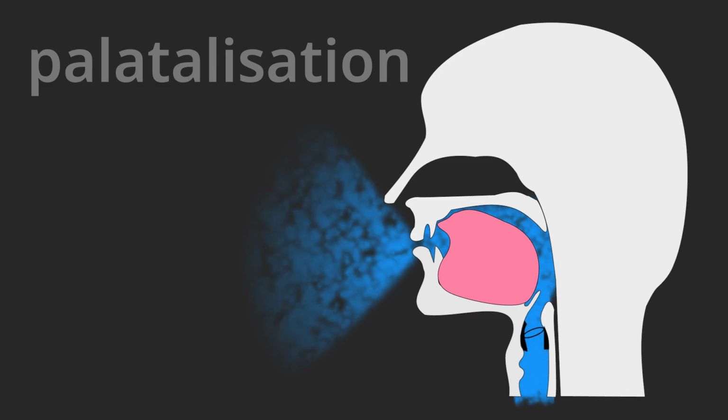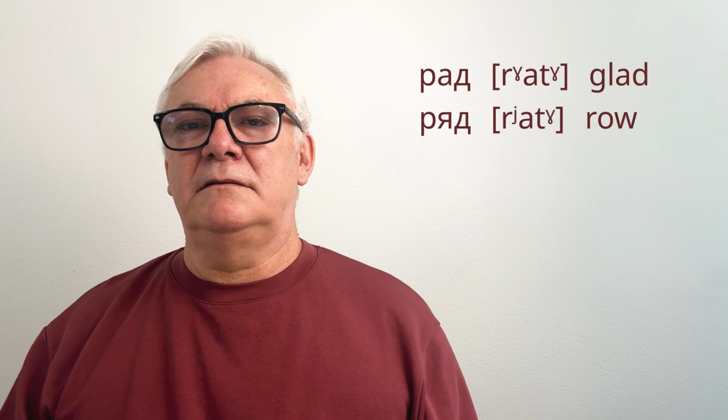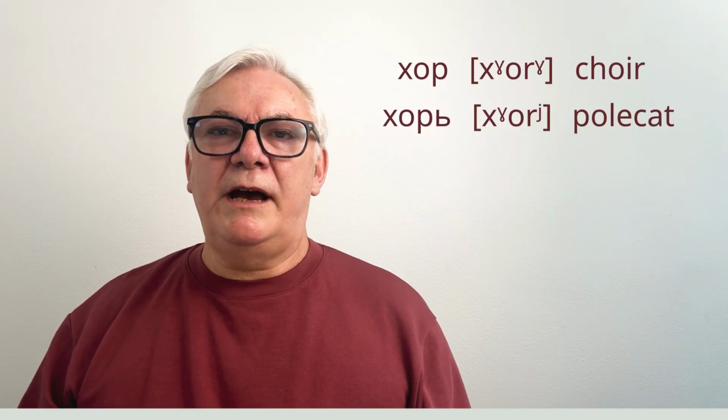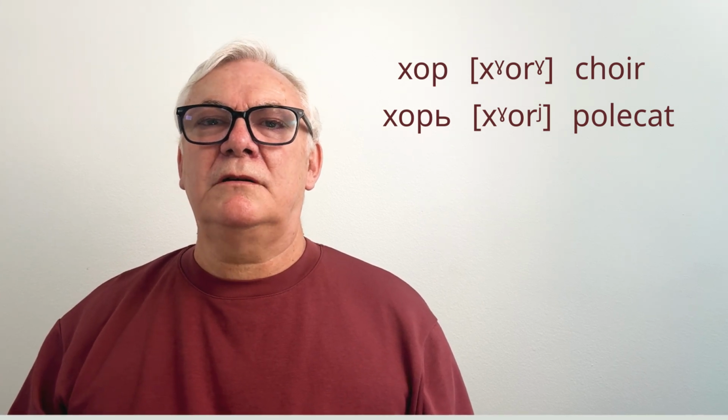This contrasts with so-called soft consonants, where the front of the tongue is brought close to the hard palate, giving a higher pitched, palatalized sound. Examples include rad, glad, and riad, row or line. Rad, riad. Chor, choir, and chor, polecat. Ukrainian, Bulgarian, Belarusian, and other Slavic languages work in similar ways.